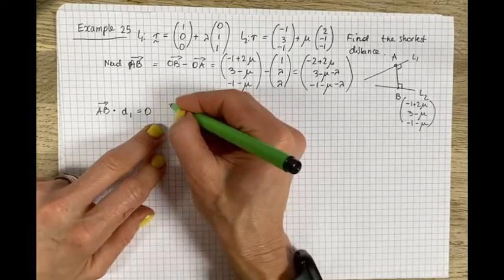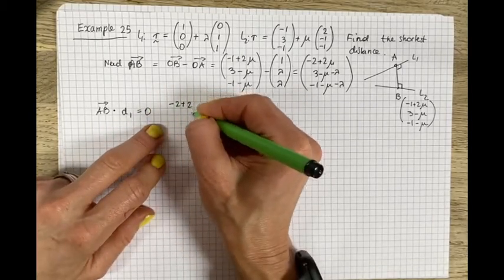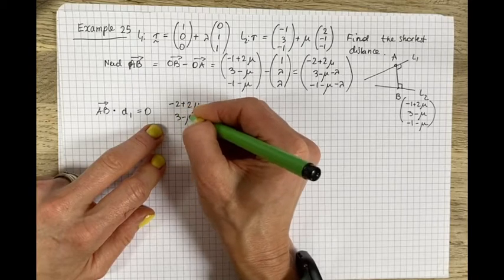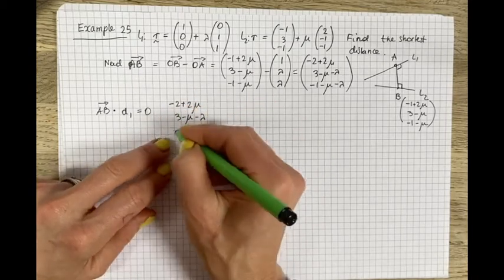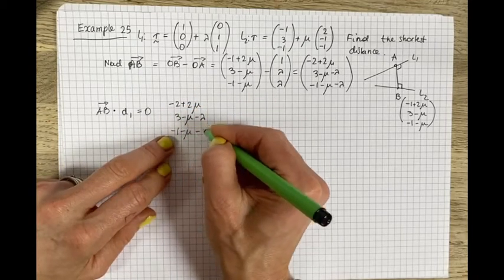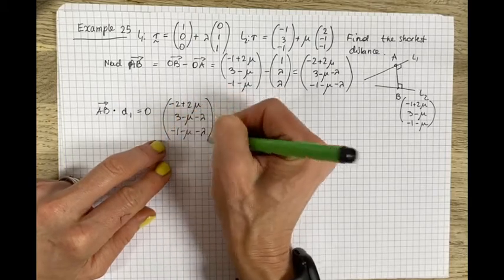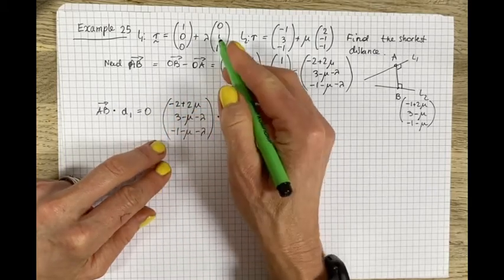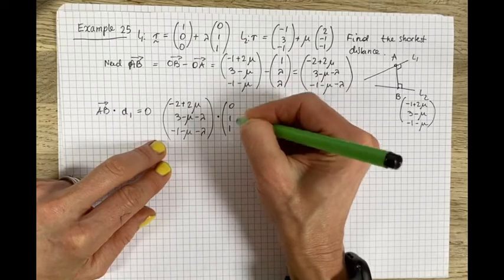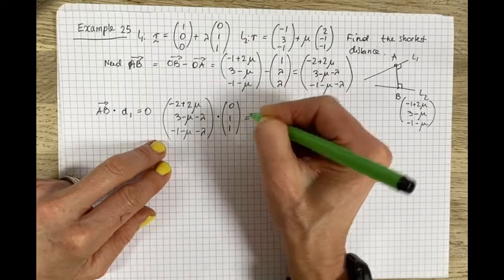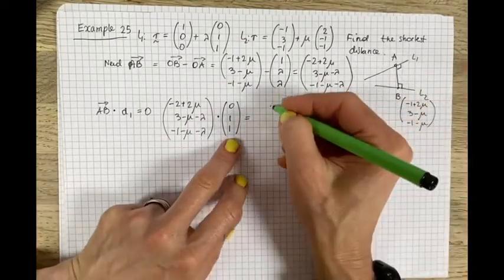So AB is minus 2 plus 2 mu, 3 minus mu minus lambda, minus 1 minus mu minus lambda. Let's dot it together with the direction vector 0, 1, 1 of the line L1, because it's got to be perpendicular.